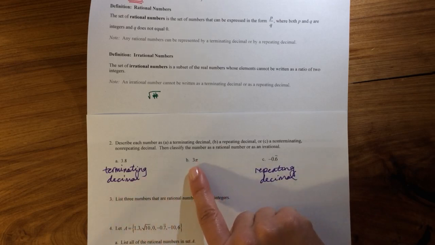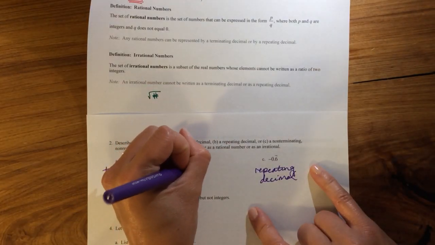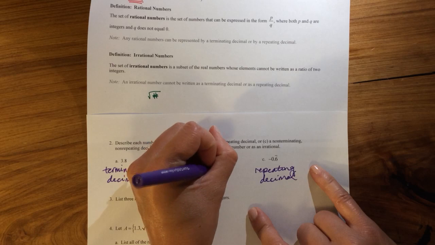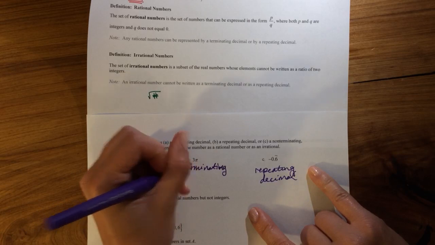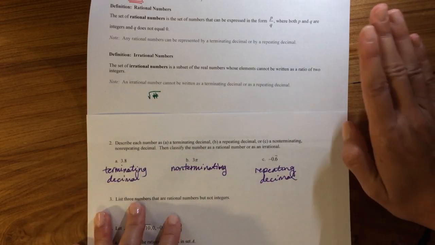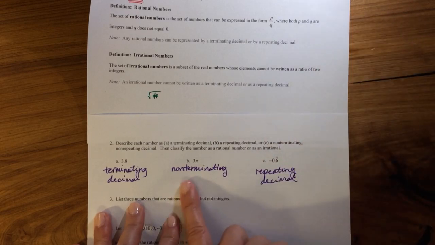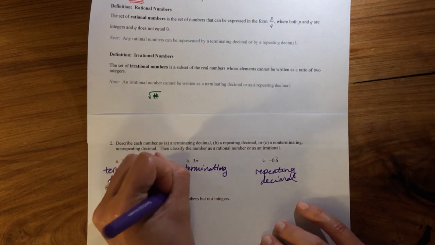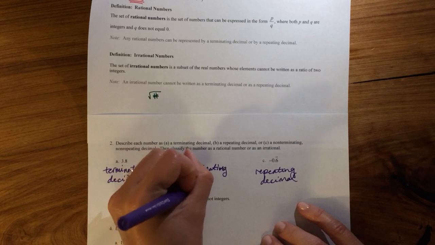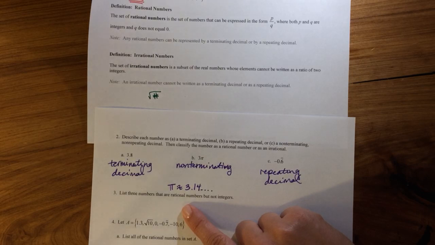So what do you think this one is an example of? The non-terminating decimal. So if terminating means to stop, to end, what does non-terminating mean? Also, I recognize my handwriting is atrocious. I will try to do better, but that says non-terminating. All right, so pi. Remember, pi is approximately, emphasis on the approximately, 3.14. But remember, it's actually a non-terminating decimal. It goes on forever and ever and always.